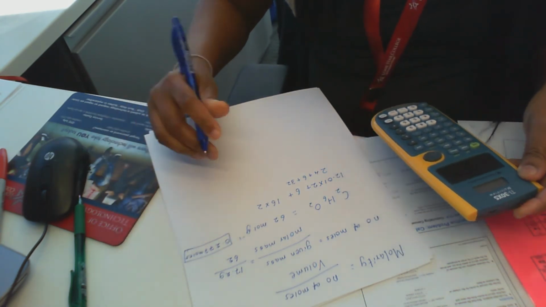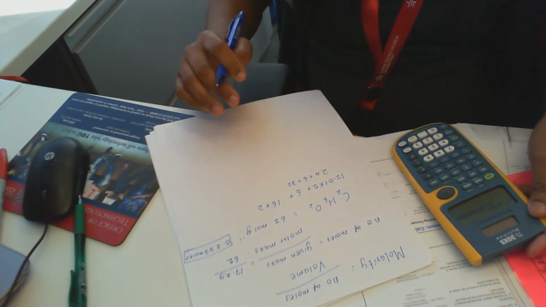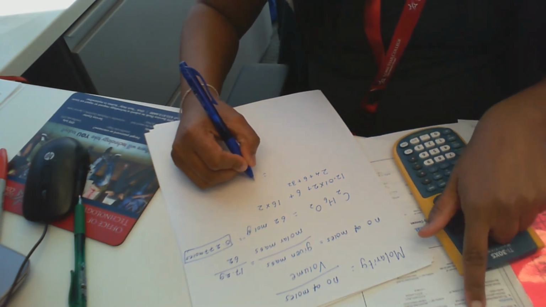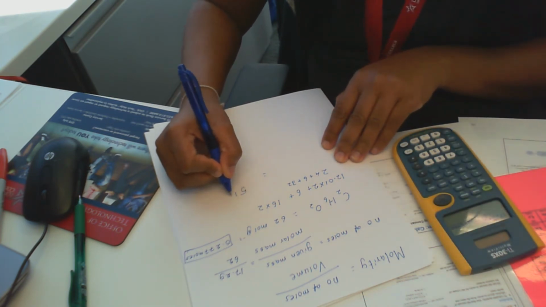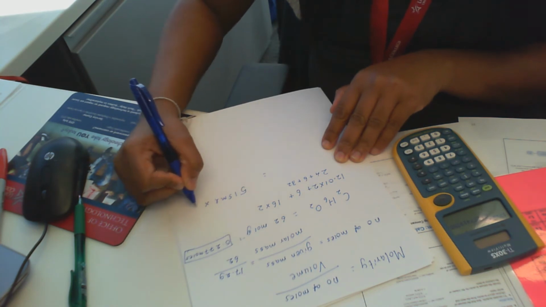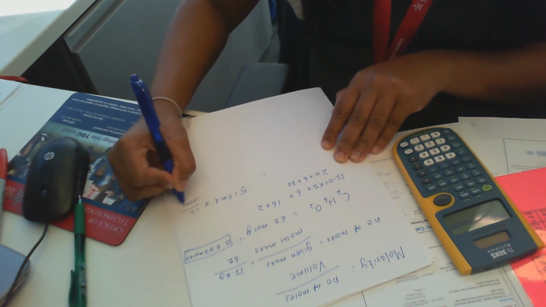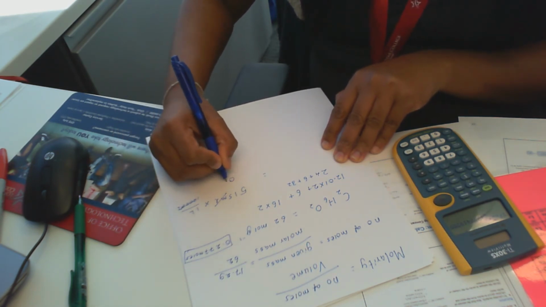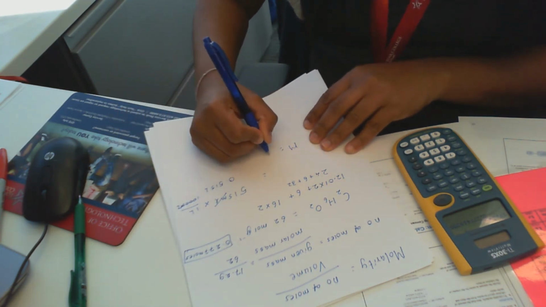And then what is the volume? 515 is the final volume, but you have to convert milliliters to liters. You know always 1 liter is 1000 milliliters. Milliliters cancel, and then you get 0.515 liters.